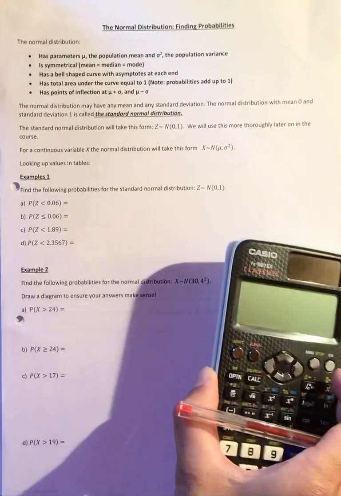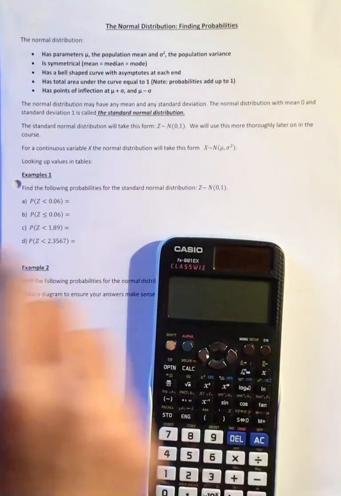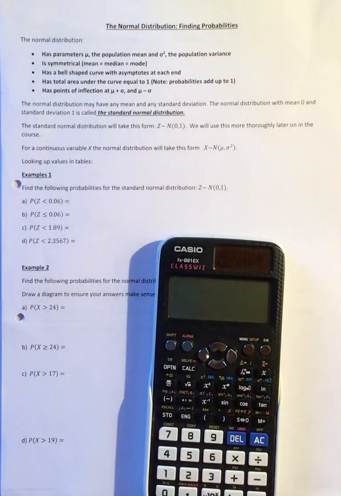Now, we've already covered a lot of the information at the top of the sheet. So we've talked about mu being the mean and sigma squared being the variance, sigma being the standard deviation. We've talked about the symmetry. We've talked about the bell-shaped curve. We didn't use the word asymptotes, but I said to you that we don't say there's a point where we get our maximum possible value and our minimum possible value.